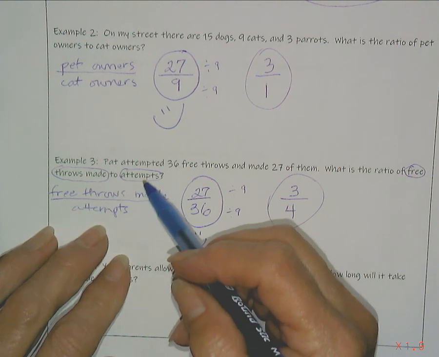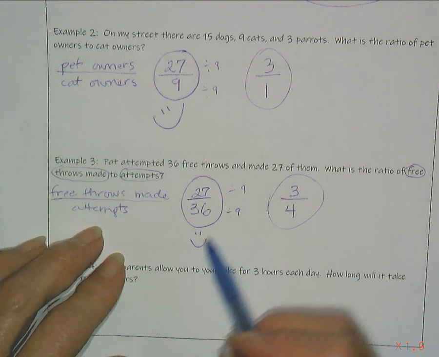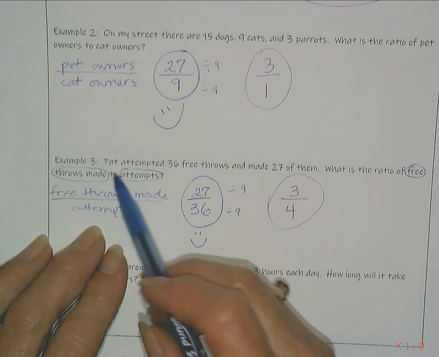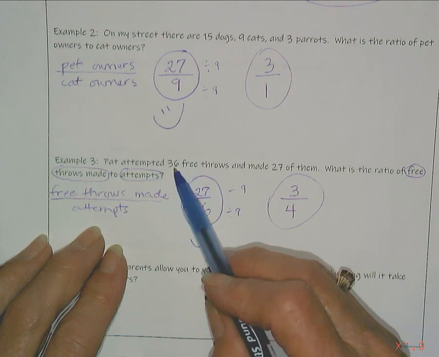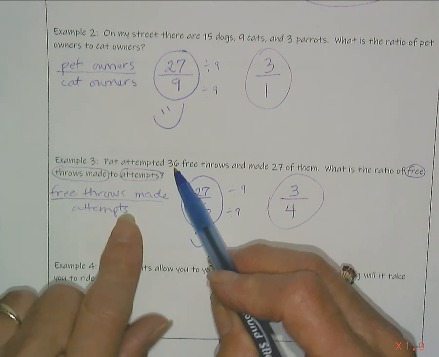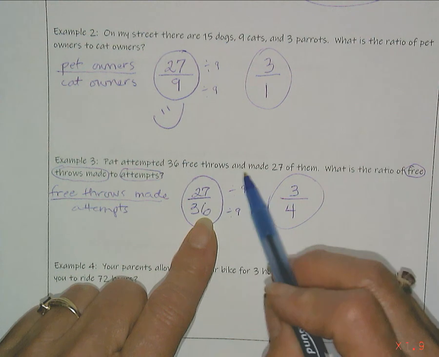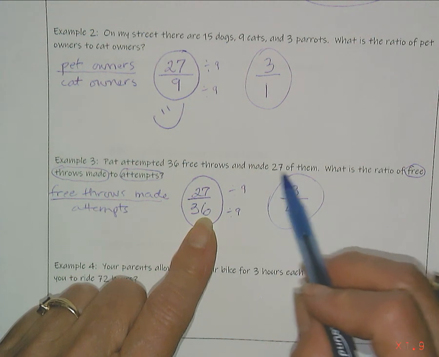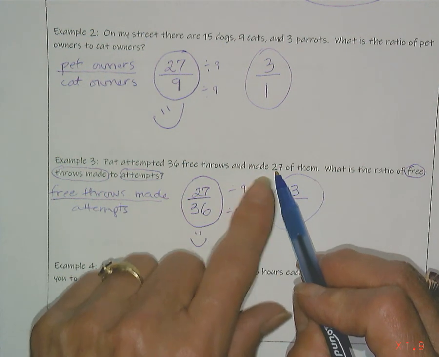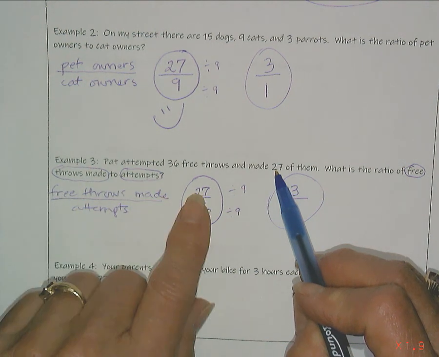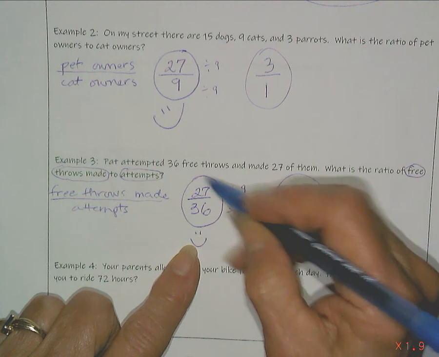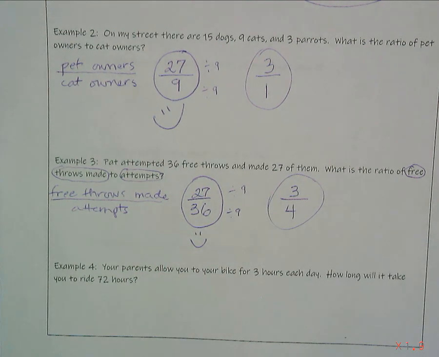So we'll go back a third time and read the problem and see if we can find these numbers. Pat attempted 36 free throws. Okay, there's my attempts number that goes on the bottom, and made 27 of them. 27 is how many he made. That's the top number. And so we have the ratio 27 out of 36.